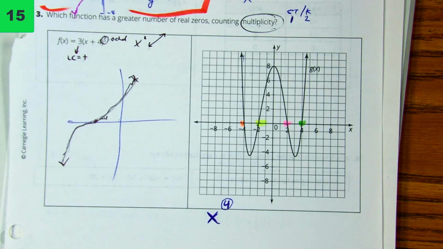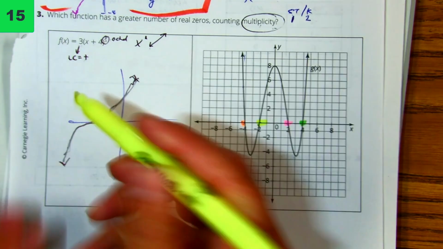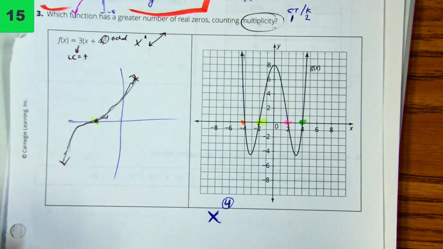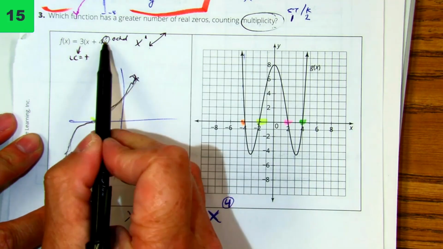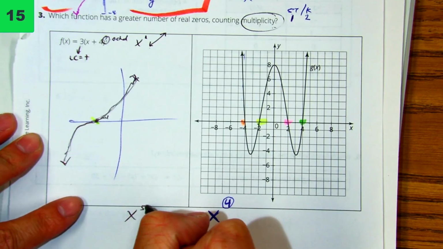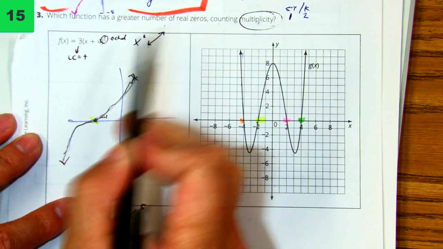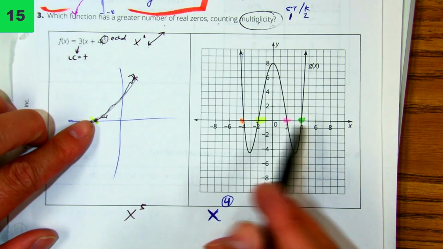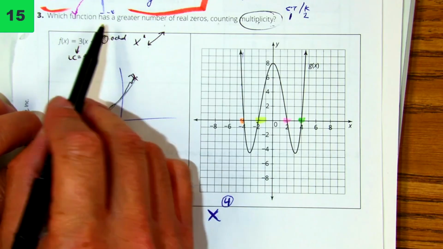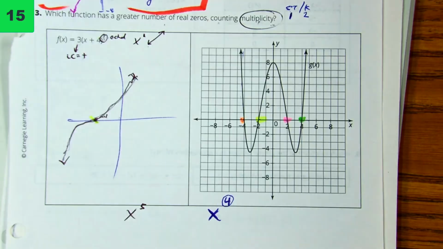Okay, this one only has one distinct zero. That's at x equals negative 4. But the degree of the polynomial is 5. It says counting multiplicity, so you count that. It's not counting the number of dots or distinct zeros, it's telling you the degree, right? And so our answer is, which one's bigger, 5 or 4? 5. So the left side is correct.